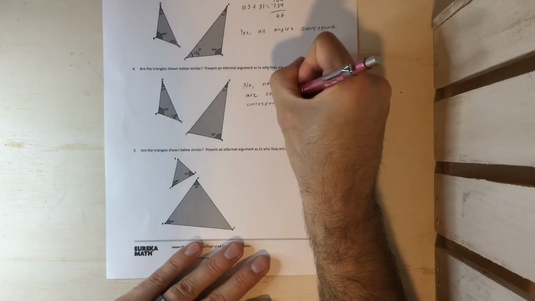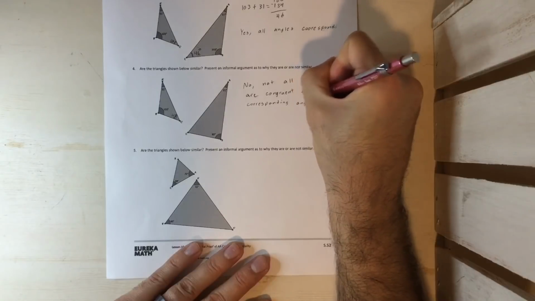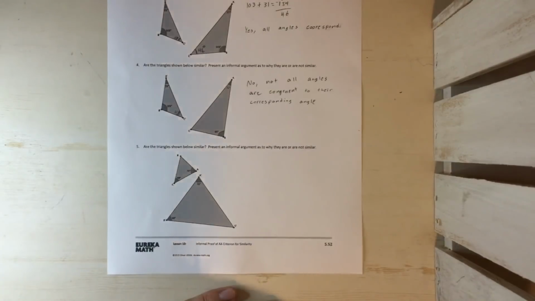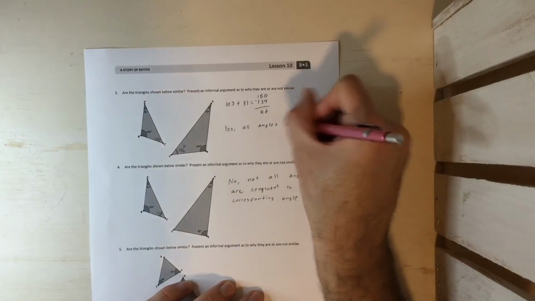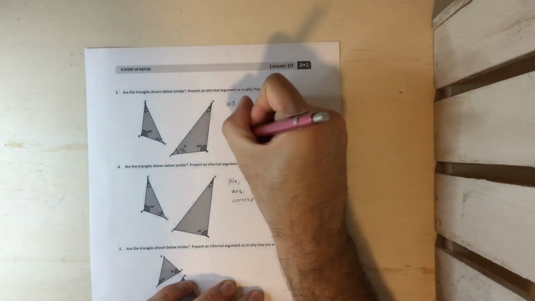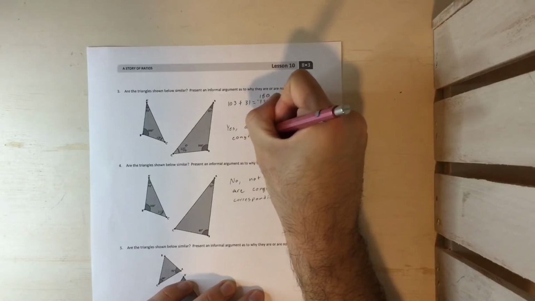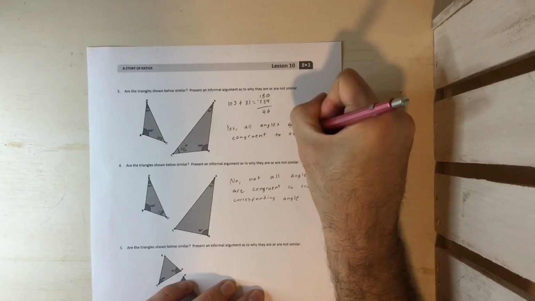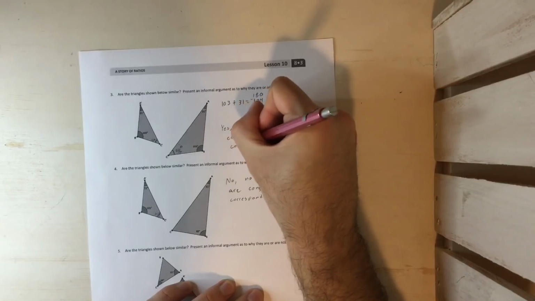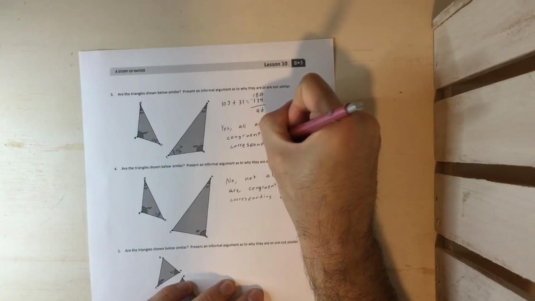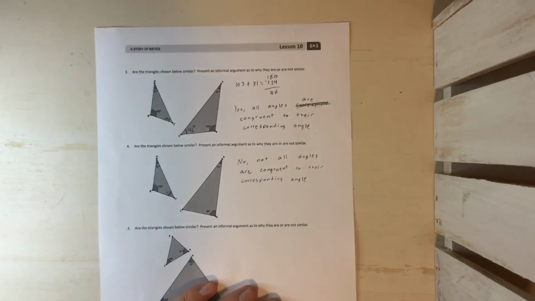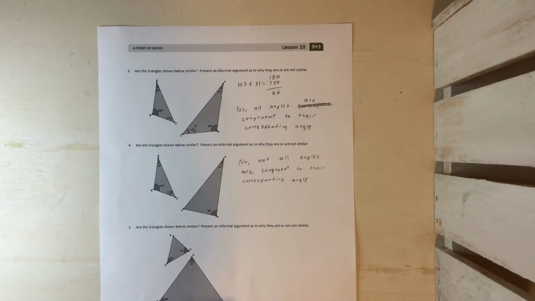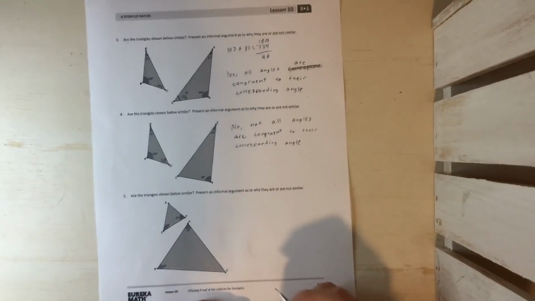I think that's how you spell corresponding. Okay, so no, not all angles are congruent to their corresponding angle. So I guess I should probably say up here, all angles are congruent to their corresponding angles. So I probably should change that. I would change that if you were me, because they're congruent. Congruent just means that they're equal to each other.